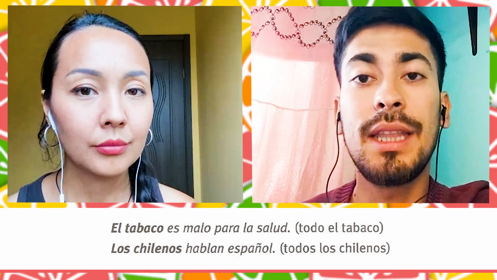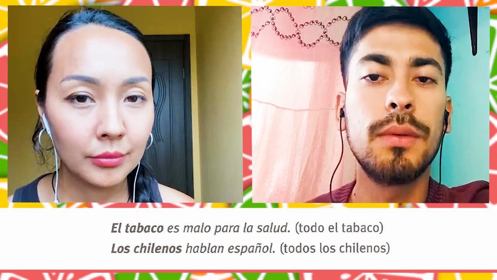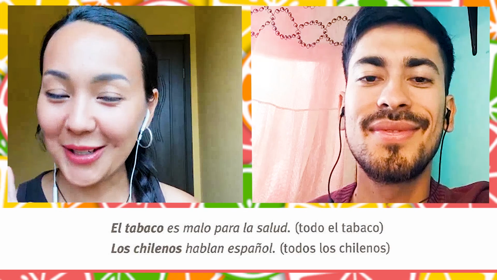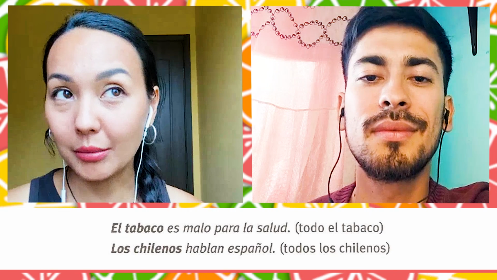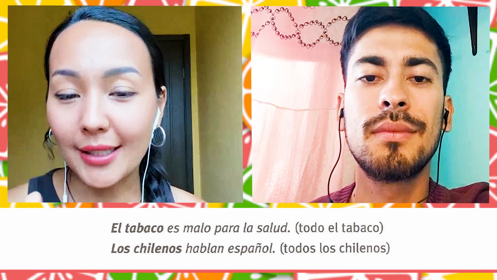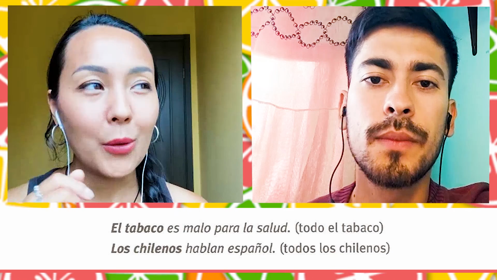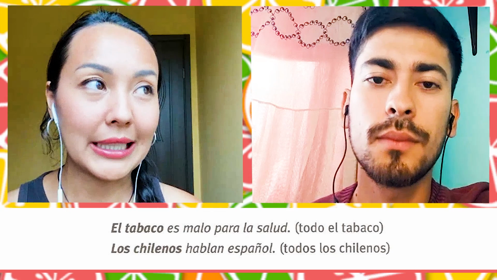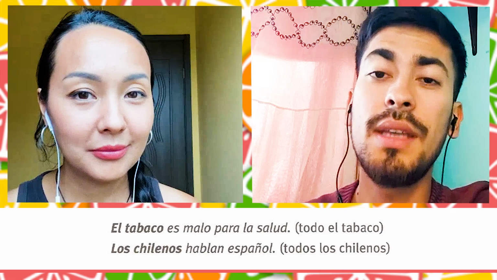For example, el tabaco es malo para la salud. Here we are using el tabaco. Yes, tobacco is bad for health. In English, when we talk about a general thing like tobacco, we're not talking about exact tobacco, like marijuana, for example. Here, we say just tobacco is bad for your health, and in Spanish, we have to say el tabaco. When we are talking about general things, yes.